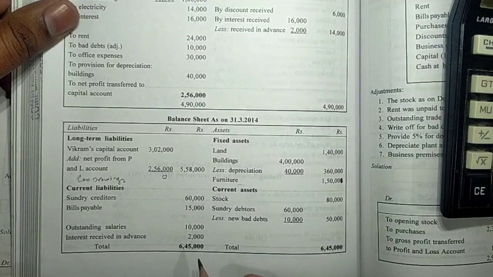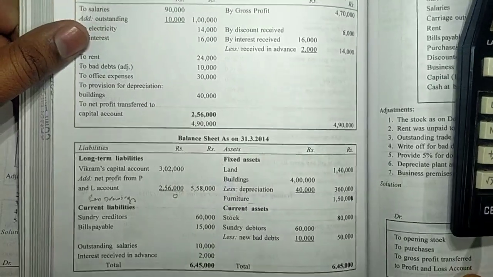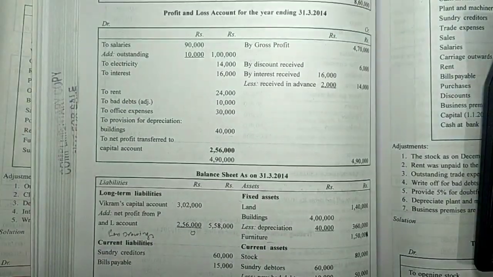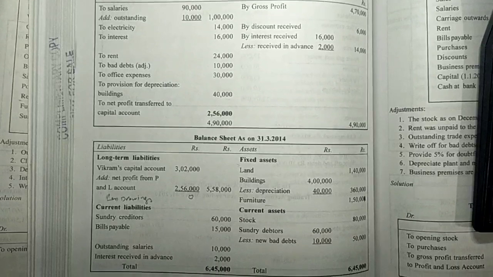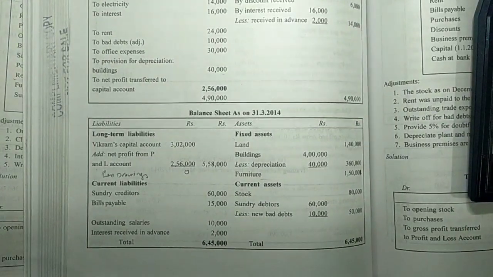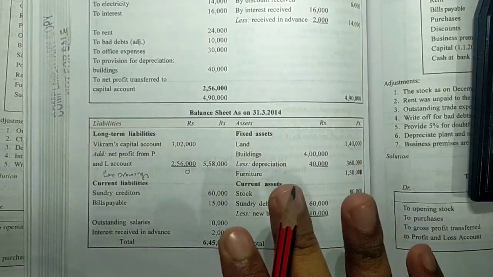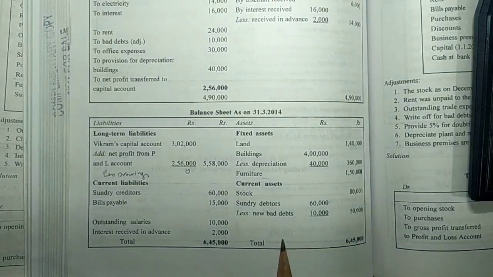You are accurate now. In this way you have to do the balance sheet in final accounts. The balance sheet should be tallied. It means you have done the problem without any mistake.